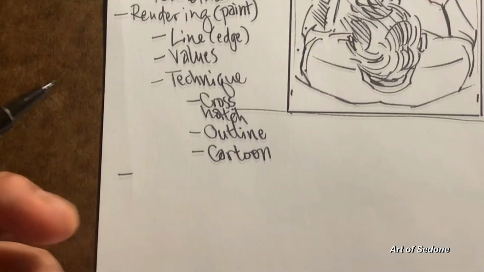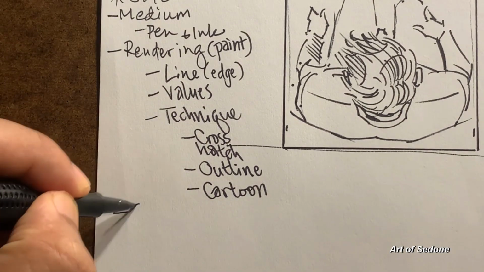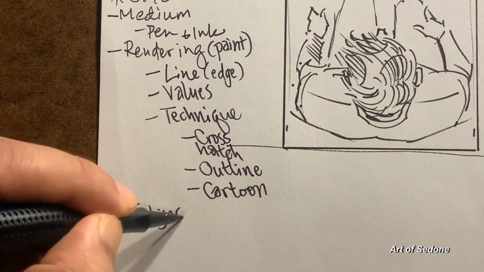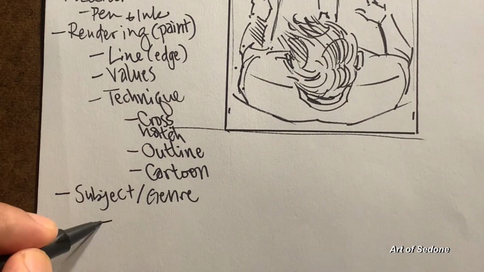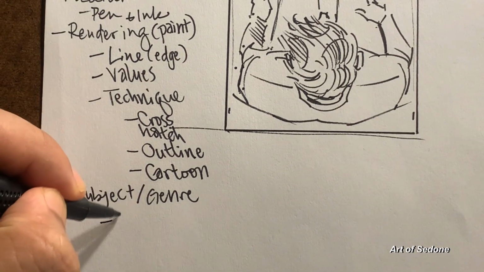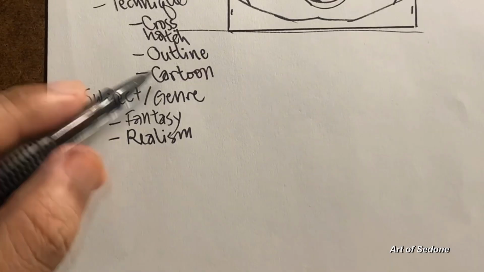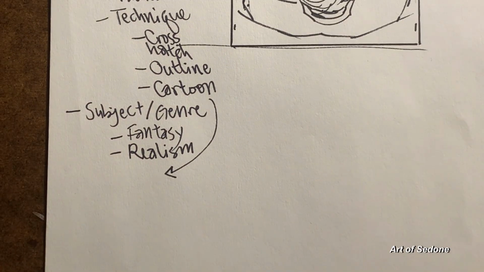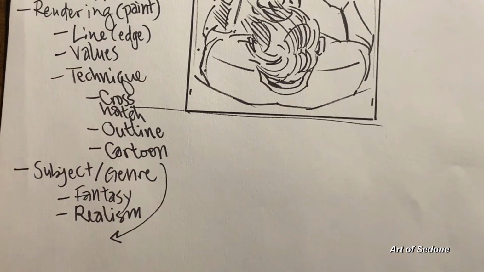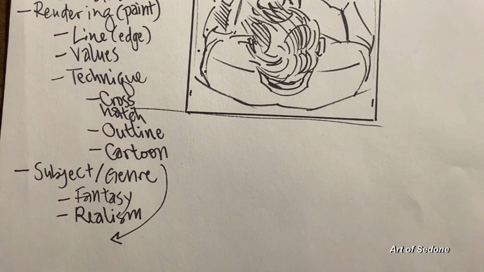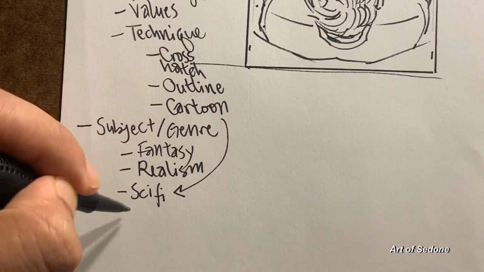I think the next thing is the subject or the genre. Depending on the subject or the genre, you have things like fantasy or realism or cartoon, anime, that's a popular thing. That determines a lot of the shapes that you use and so on.